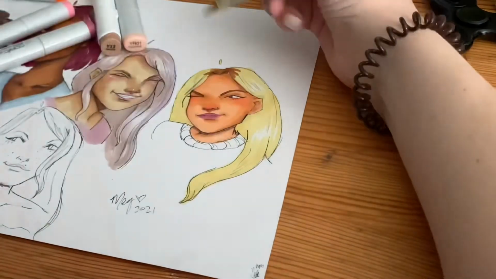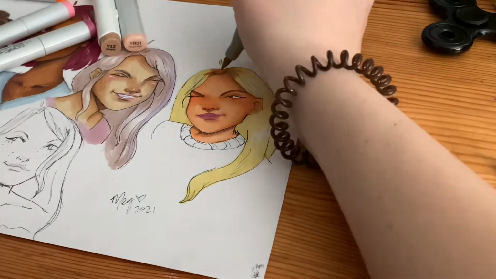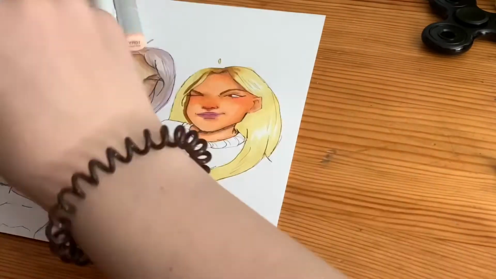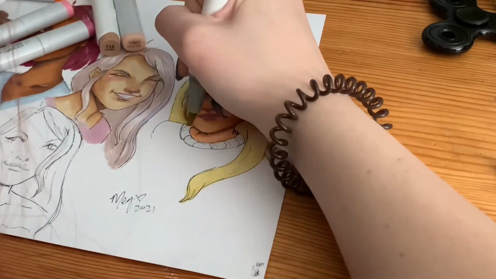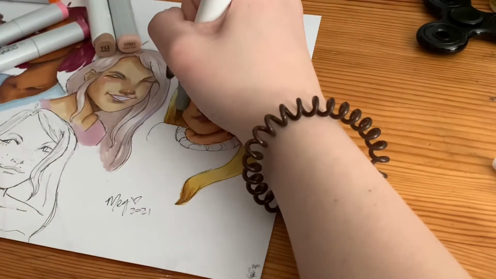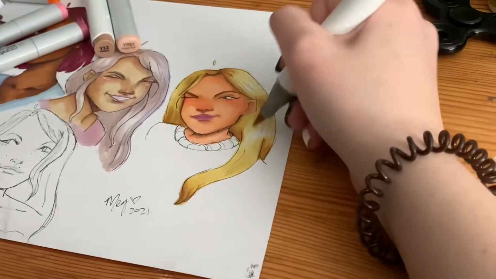I haven't been doing that. I've been going over on the cheek, where the cheekbone realistically would be, and just on the tip of the nose, not too much.